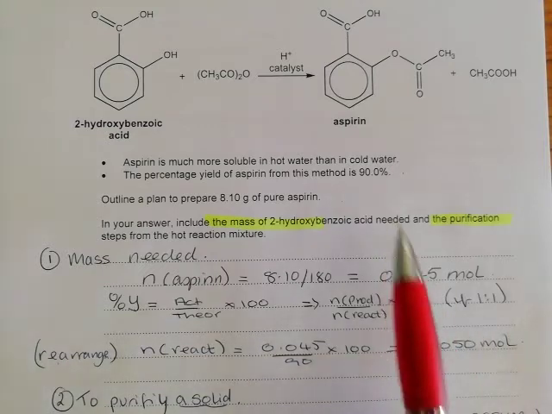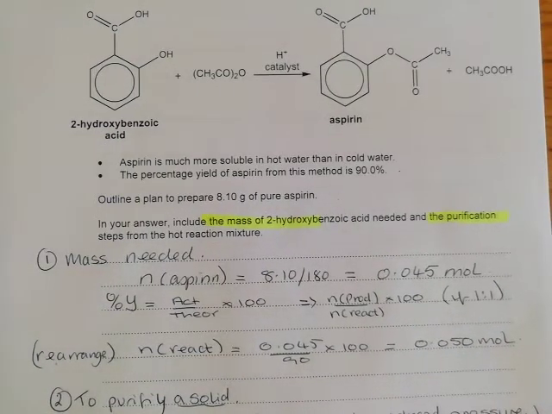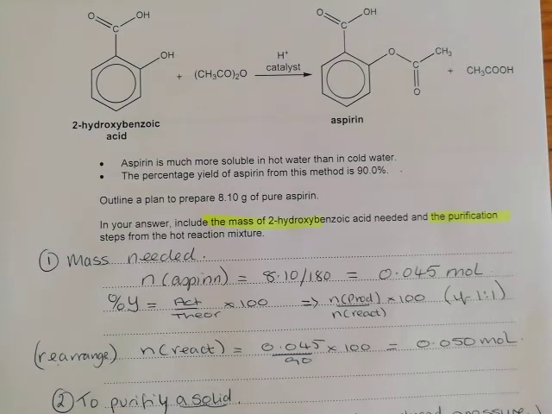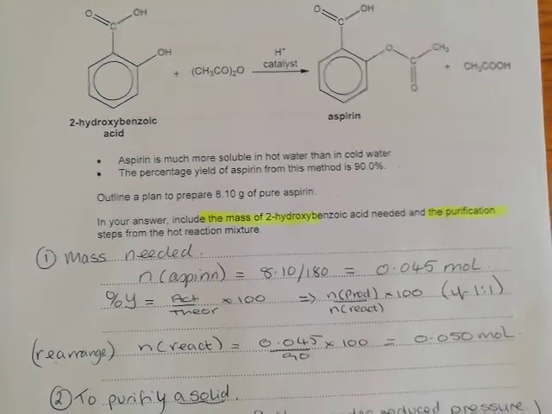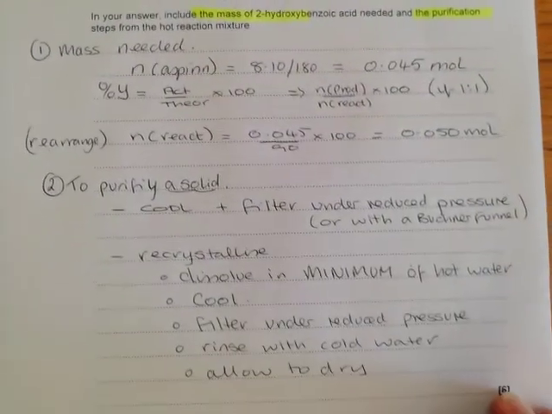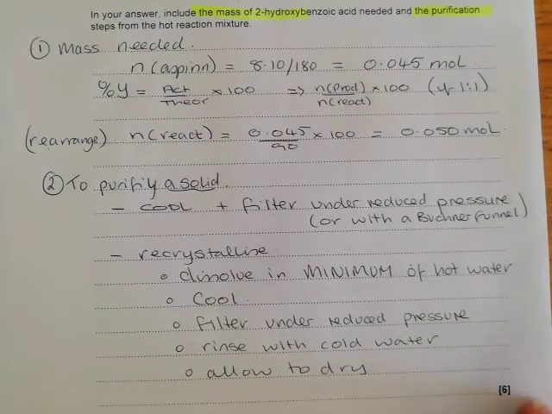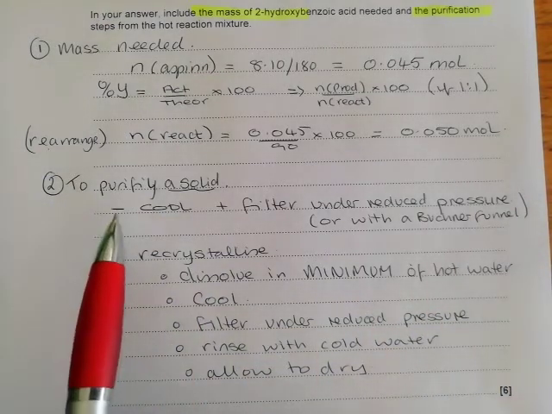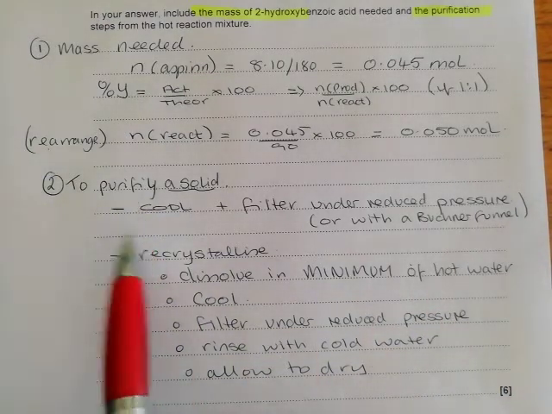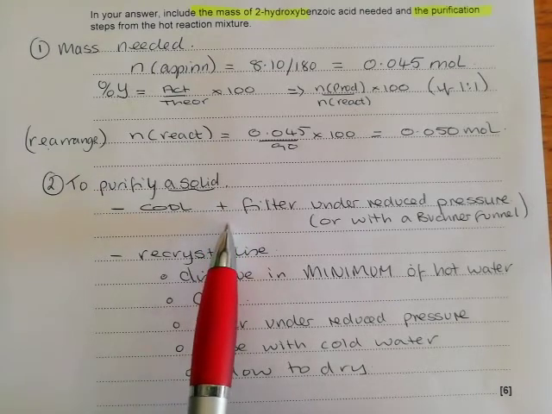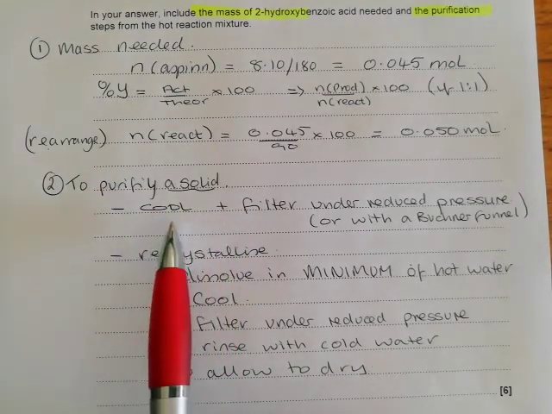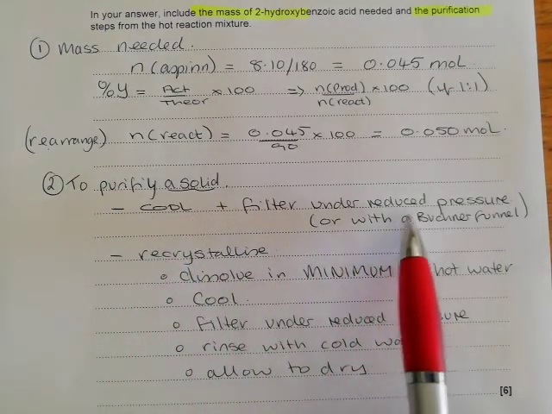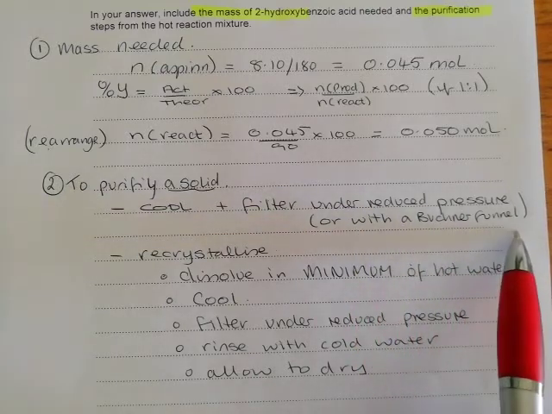That will straight away get you up to 2 out of your 6 marks for answering that part. And then you need to have answered at least some of the rest of this to be able to get above 2 marks. So this is about how you're going to purify it. Aspirin is a solid. So you need to point out that you would cool it and then filter it under reduced pressure or with a Buchner funnel.